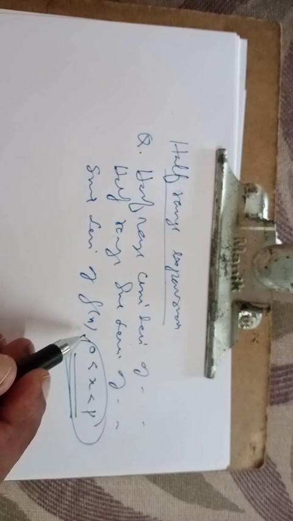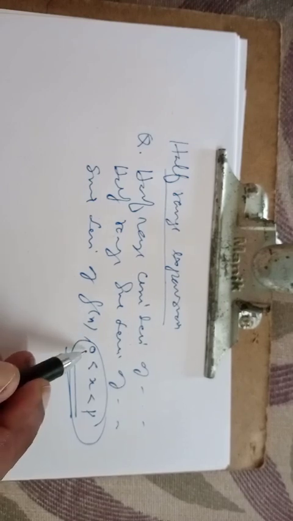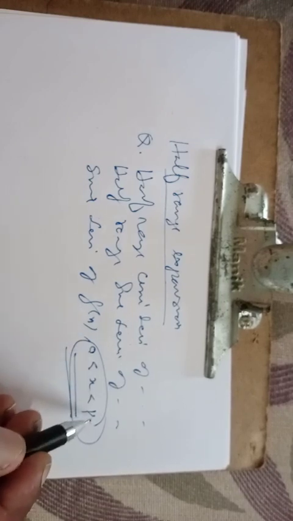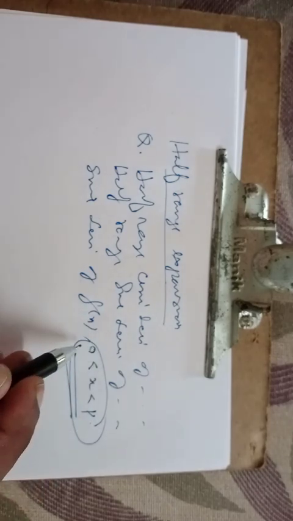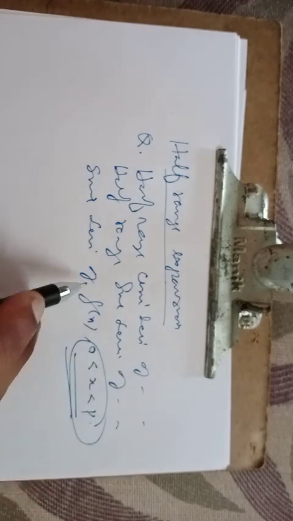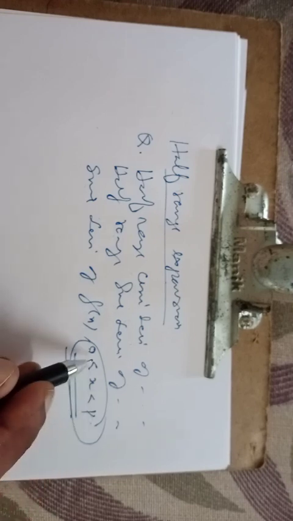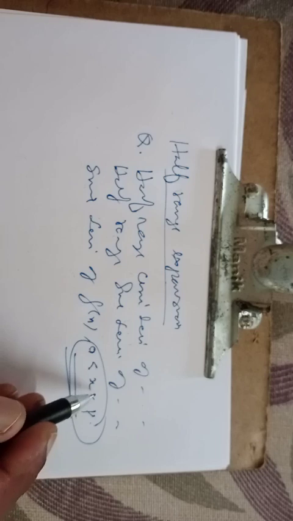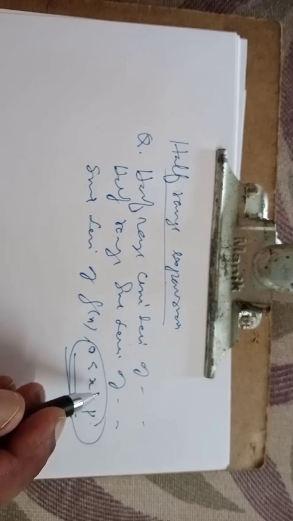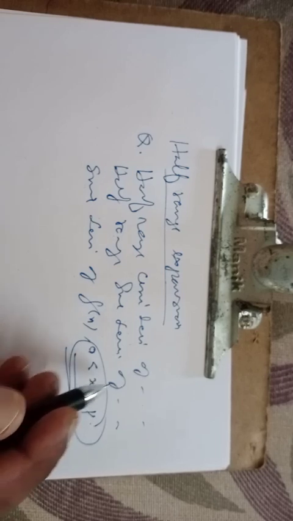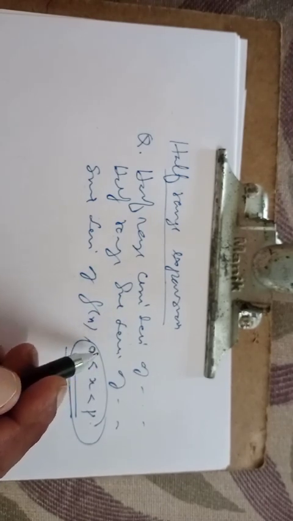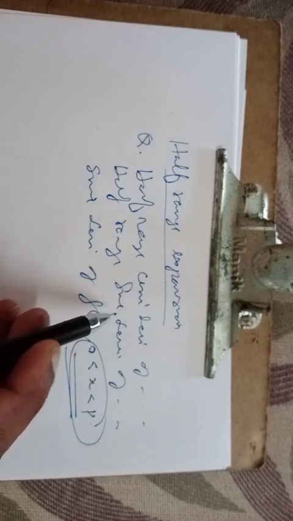The given function, its domain will be from 0 to p, not from minus p to p. It's only half of minus p to p. From minus p to p we have total length 2p, but from 0 to p it is only half length, p length. Then the expansion is called half range expansion. This half range expansion can be either cosine series or sine series, any type. It is asked in the question specifically cosine or sine.